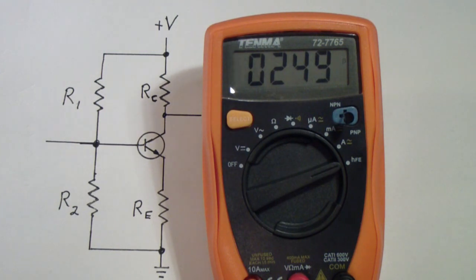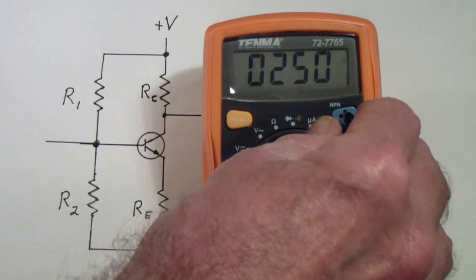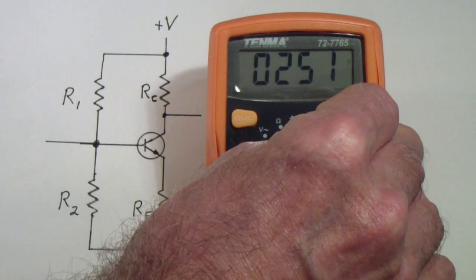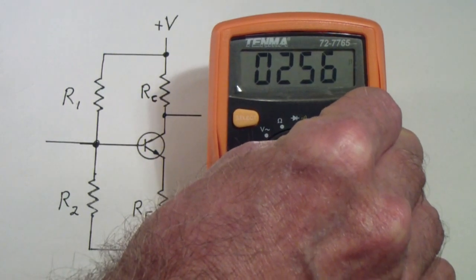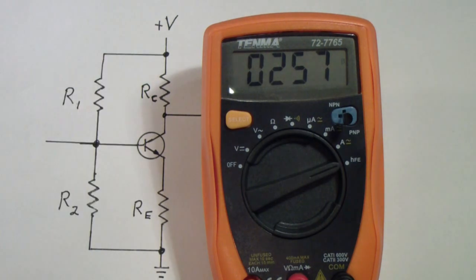Now I'm going to do something here just to illustrate that this is not a hard and fast number. Every transistor will be a little different, but watch what happens when I heat it up by putting my fingers on the transistor. Obviously, if this were in a heated enclosure, it would change much faster.